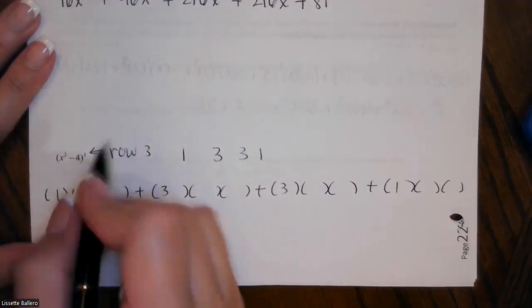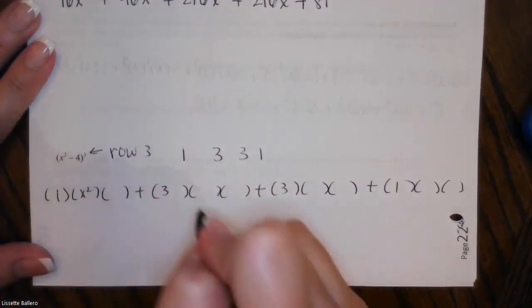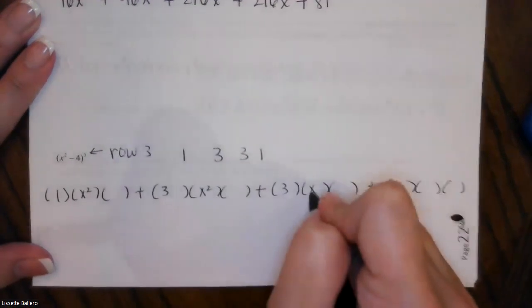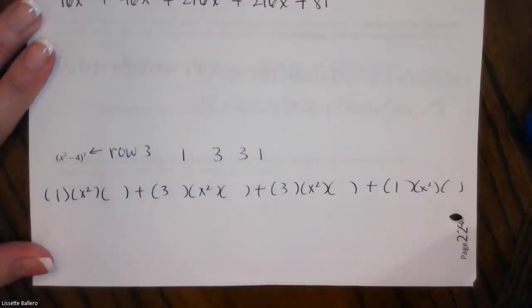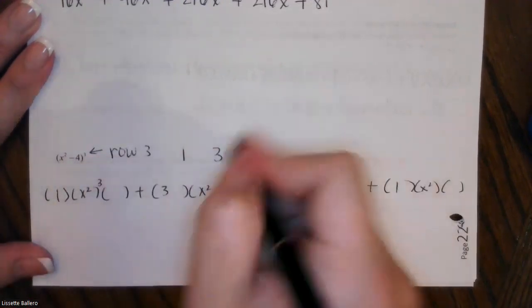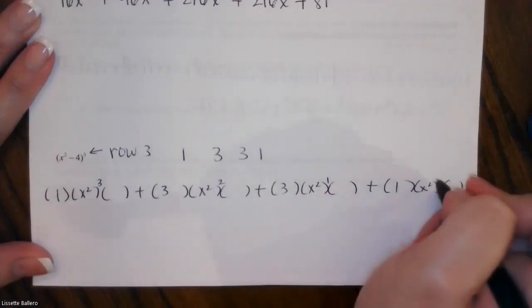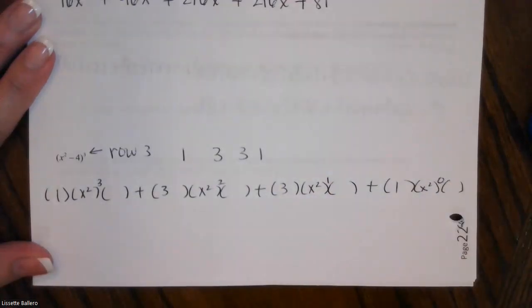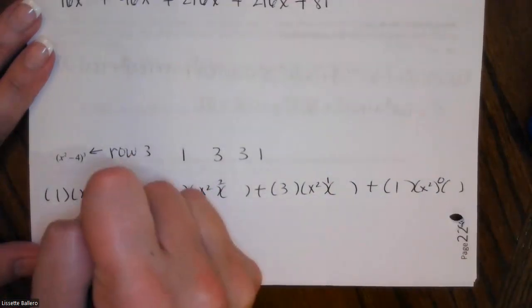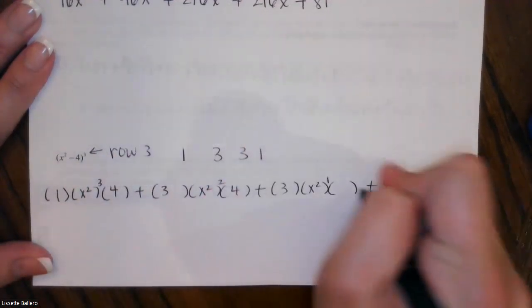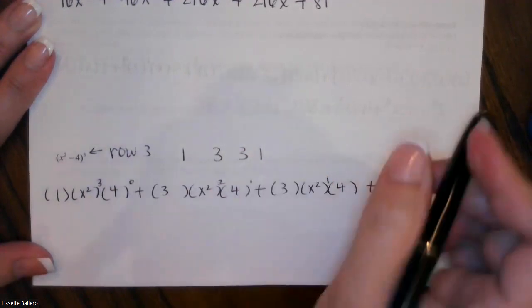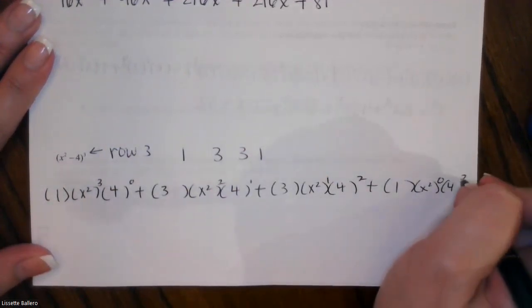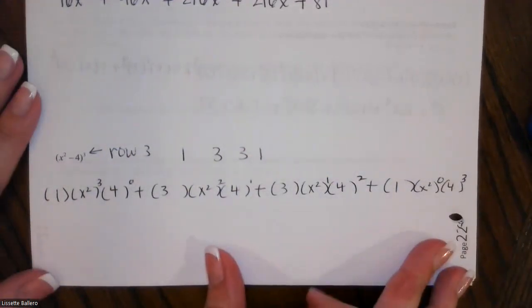My first term here is x squared now, so this is going to be x squared in each one of these parentheses. And then our exponent there is going to be a 3, so I'm going to start with 3 and then go down from there. My second term is a 4, so I'm going to put a 4 in each one of these. And that one starts at 0 and goes up, so 0, 1, 2, and 3.